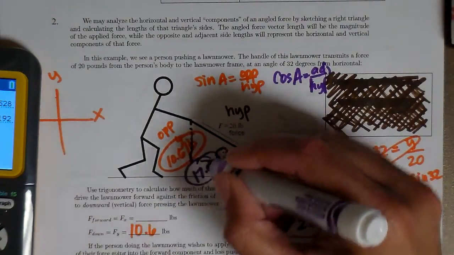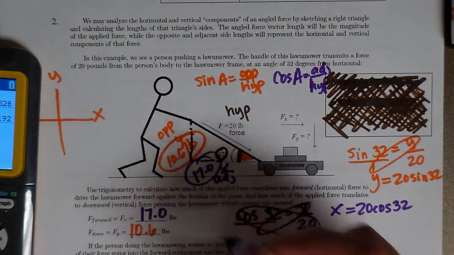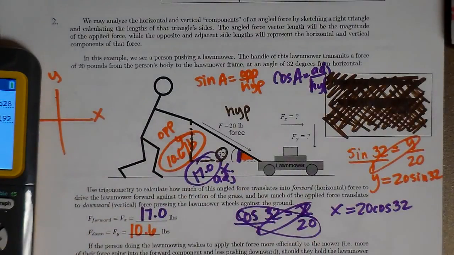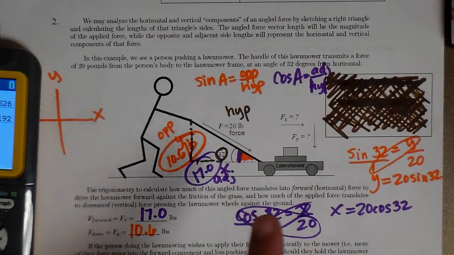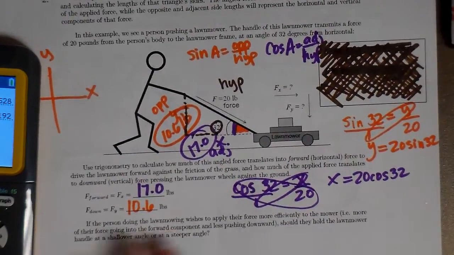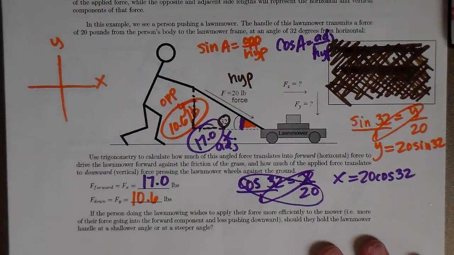So what this is telling us is that applying a force of 20 pounds at a diagonal at a 32 degree angle means you're applying 10.6 pounds of pressure down and 17.0 pounds of pressure across.